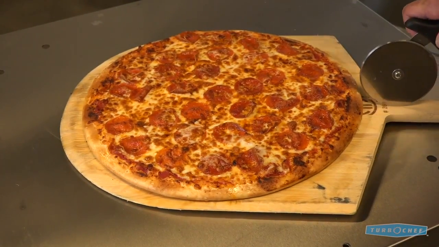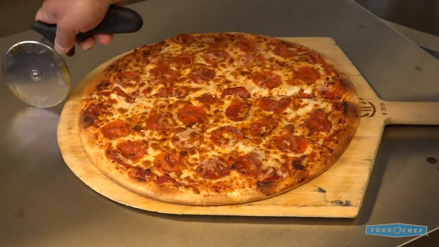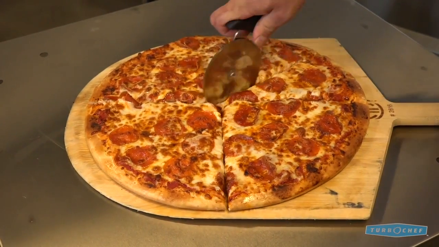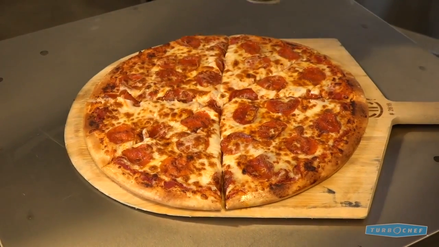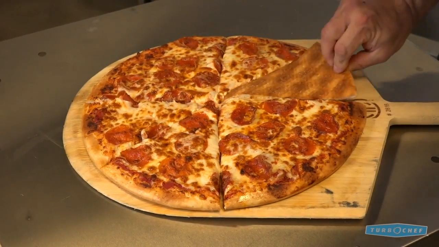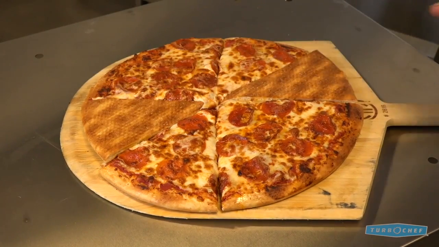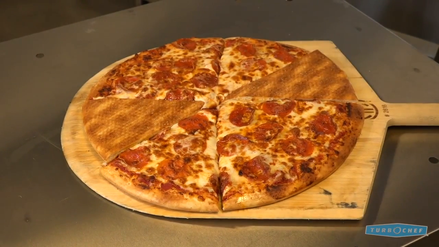Of course, this pizza looks great, but everybody's always going to want to be concerned, well, what does it look like on the bottom? Well, let's take a look. Let's take this piece, flip that, and this piece, flip, beautiful bake across the bottom of the pie. Beautiful. I'm very happy with that setting.